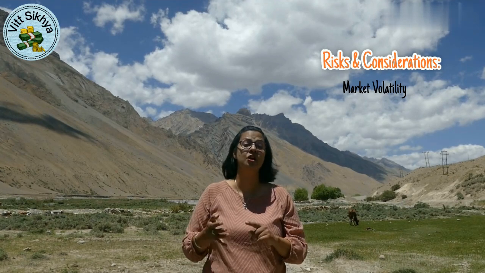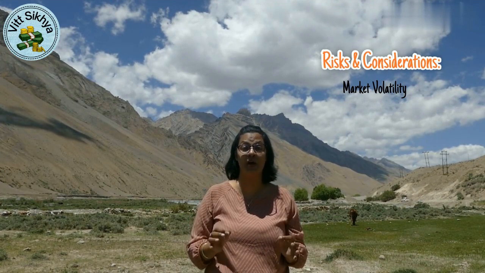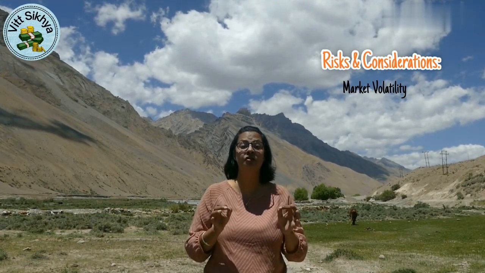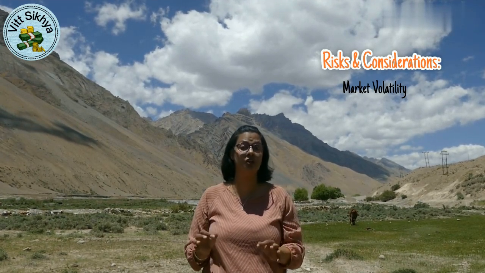Now the risks and considerations. Market volatility. Stocks and mutual fund returns are subject to market fluctuations. Returns may vary from year to year. Number 2, investment horizon. Longer investment horizons generally reduce the risk and improve the likelihood of achieving expected returns.